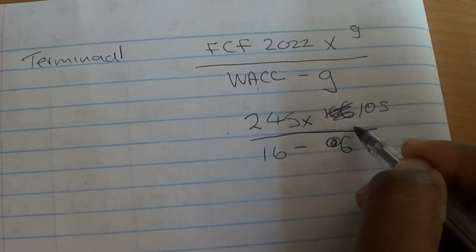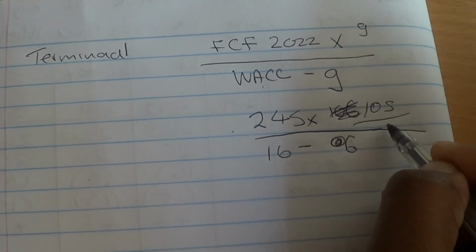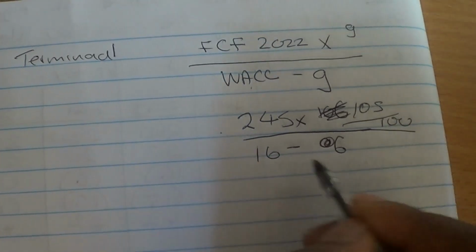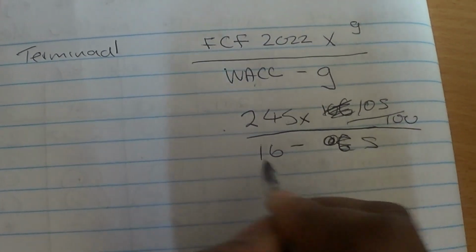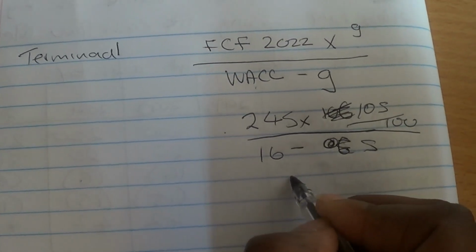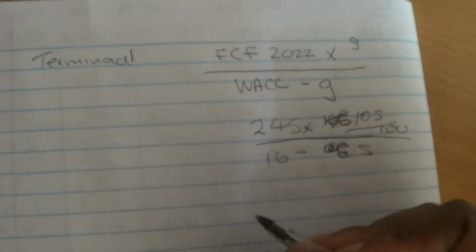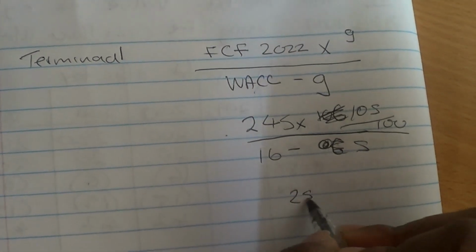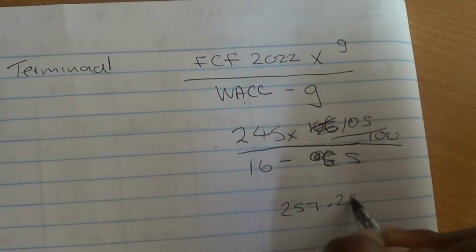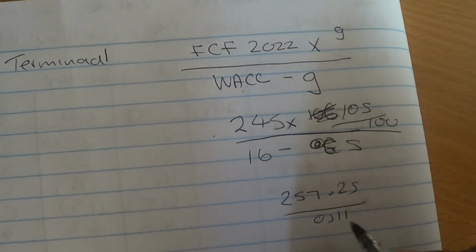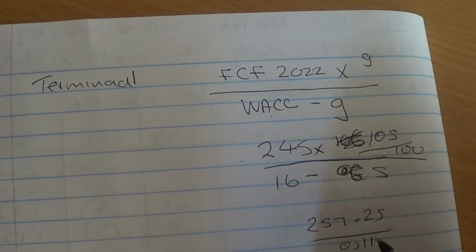Actually, let's assume we've got 105 over 100, and 16% minus 5, and then this would give you 257.25 divided by 0.11.